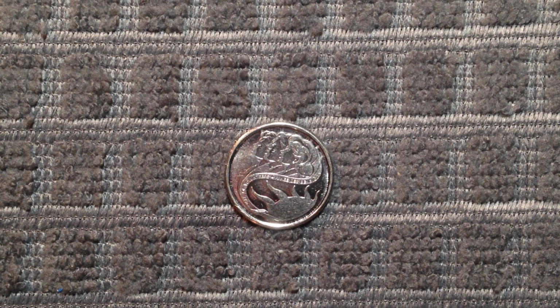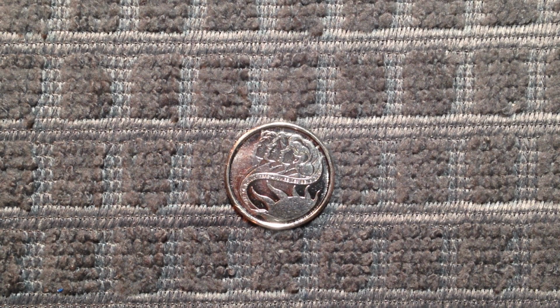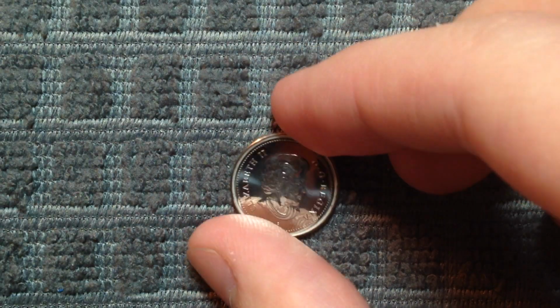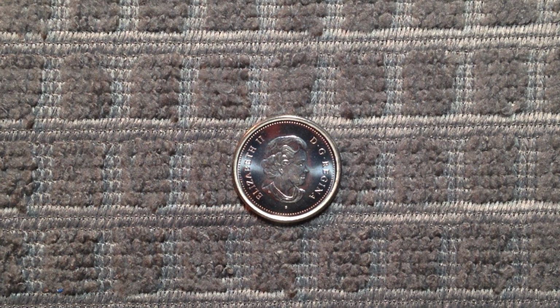In 2003, the Queen's portrait was again updated, now showing her at age 77. I'm sure this portrait will be familiar to you, as it is still used today. In fact, the dime has remained almost exactly the same since 2003, except for the Canada 150 design from last year.